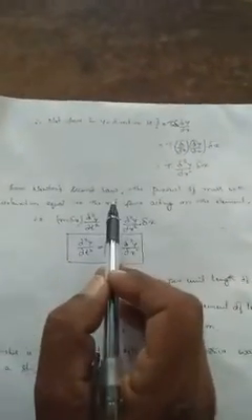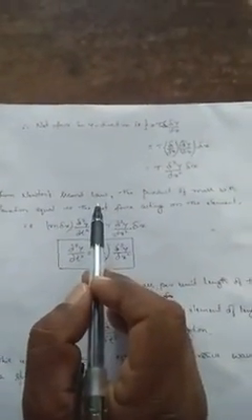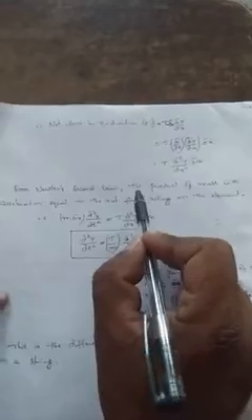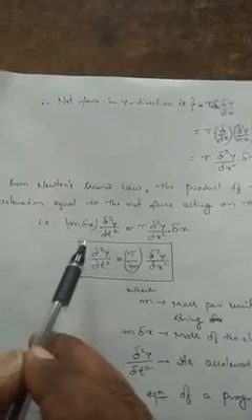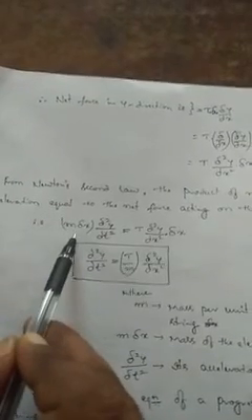From Newton's second law, the mathematical equation is force equals mass into acceleration. That is, the product of mass with acceleration is equal to the net force acting on the element. m into delta x is the mass of the element of length delta x.